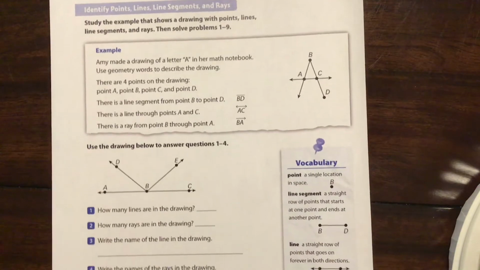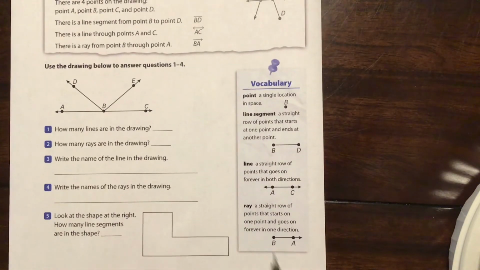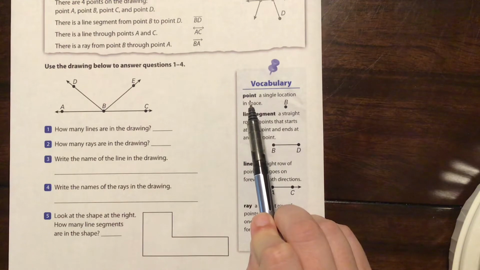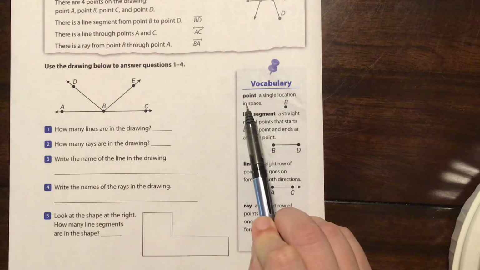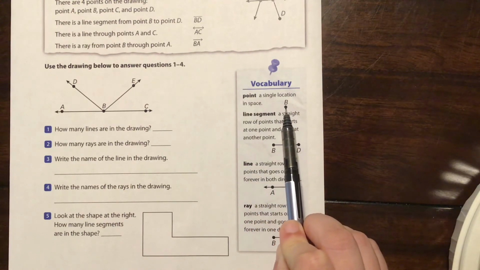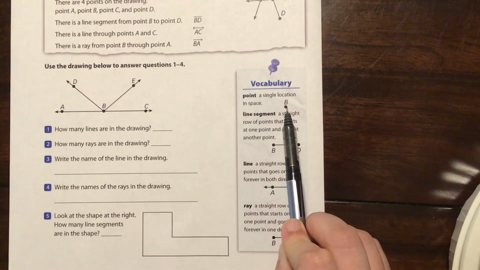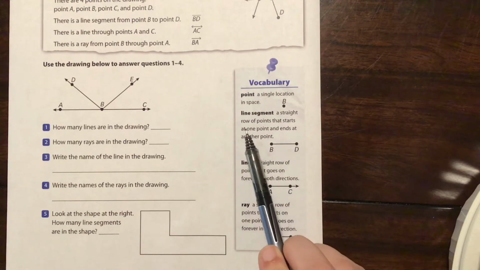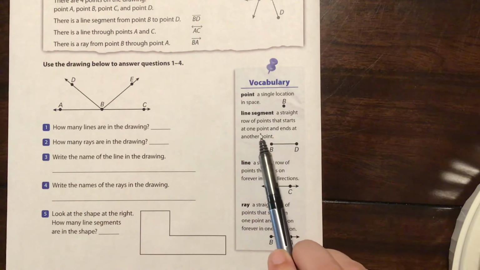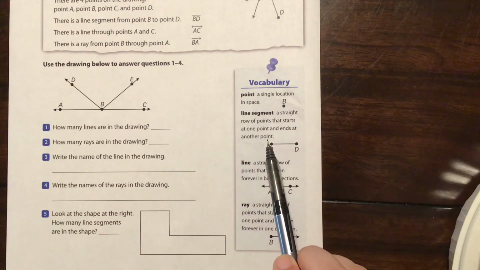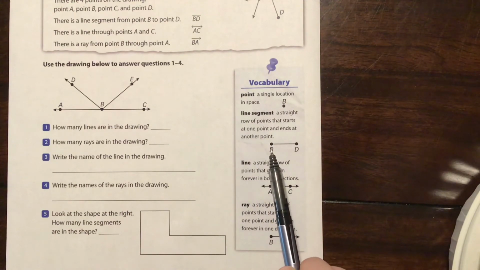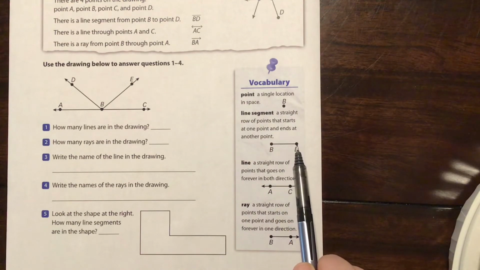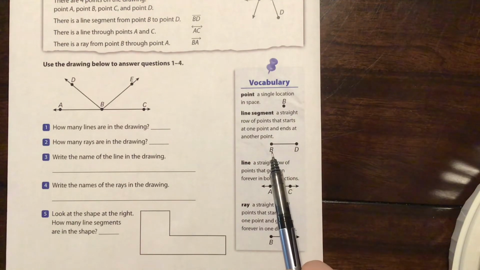Before we start on number 1, let's look at the vocabulary. Remember, a point is a single location in space. So this is an example. It's just like a dot or a period, but it's called a point in math, and then it's labeled with a letter. So this is point B. Line segment: a straight row of points that starts at one point and ends at another point. So a line segment has 2 points at the beginning and at the end. So it stops here and stops here. So this would be line segment BD.